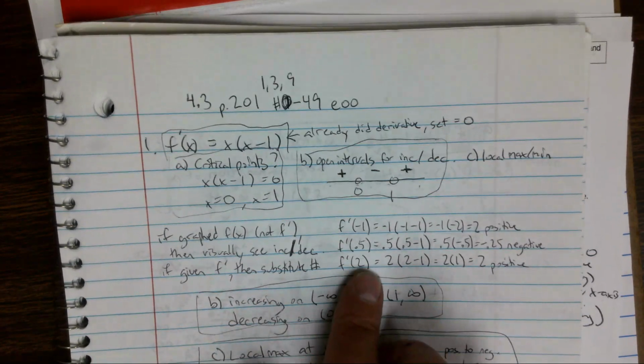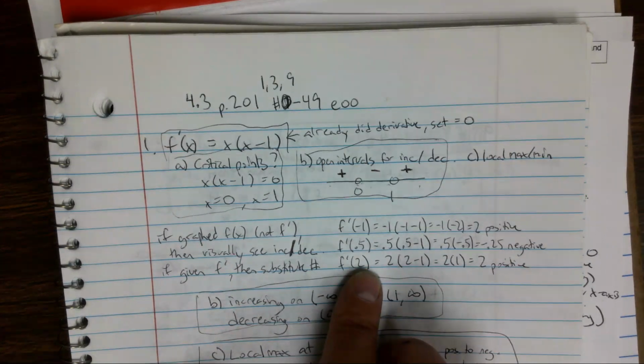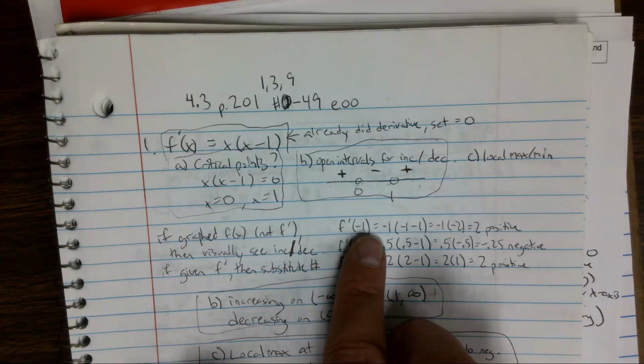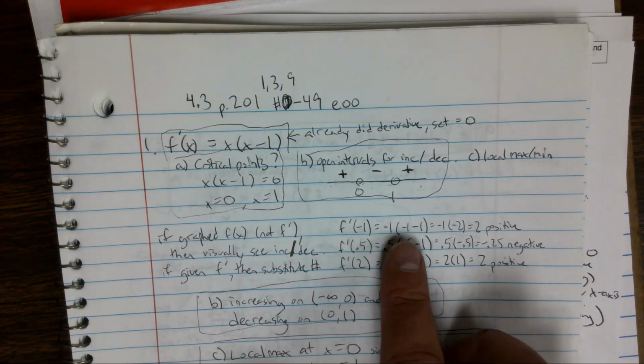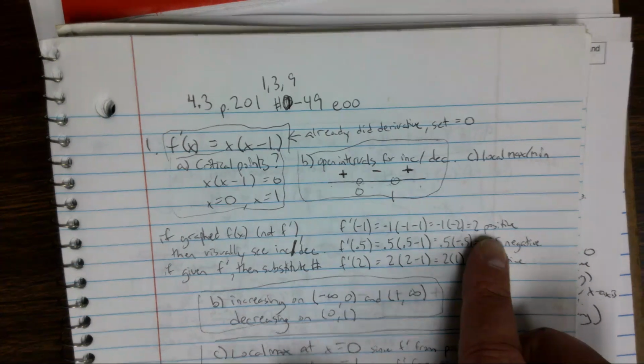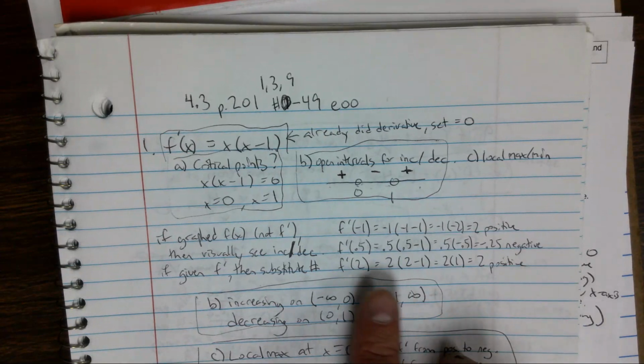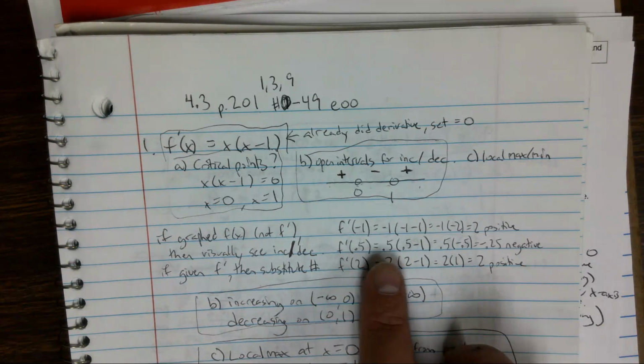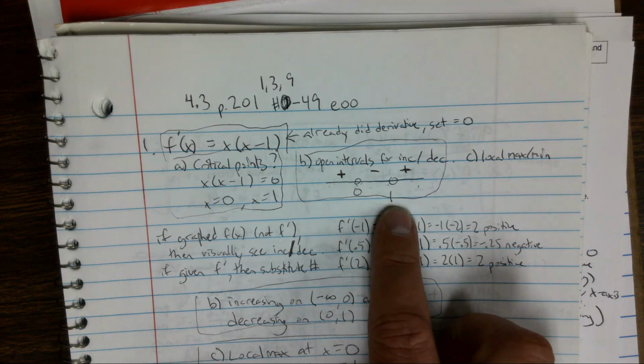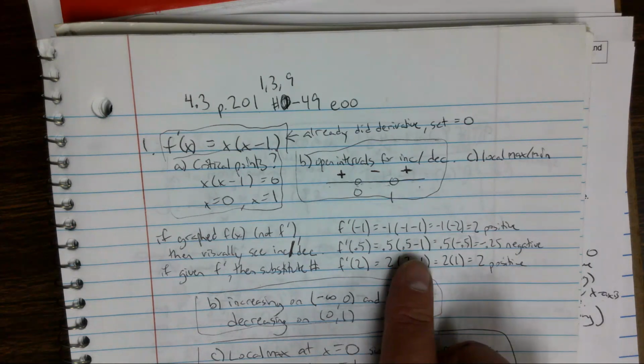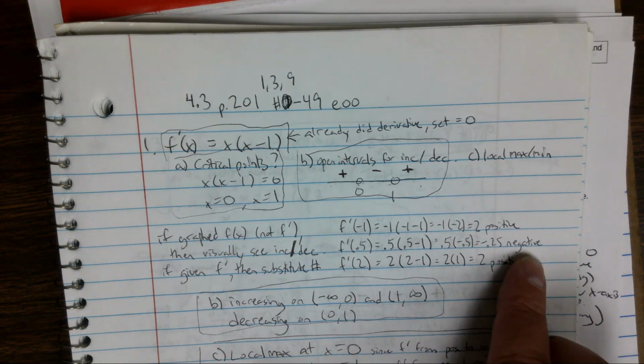I guess you can see here is where I tested my points. So if I tested -1, I got a negative times a negative, which is positive. And then when I tested this one, which was in between 0 and 1, I got a positive times a negative, which was a negative.